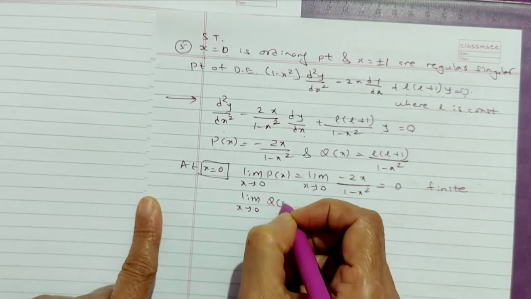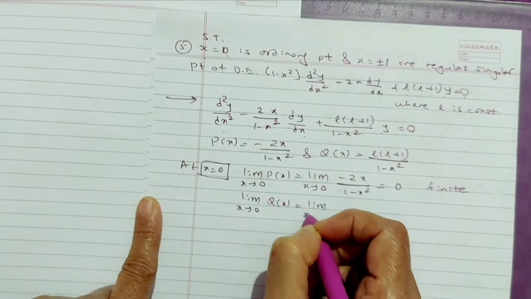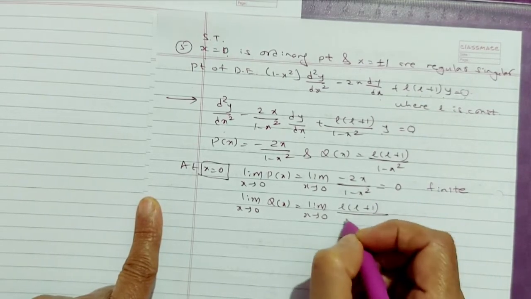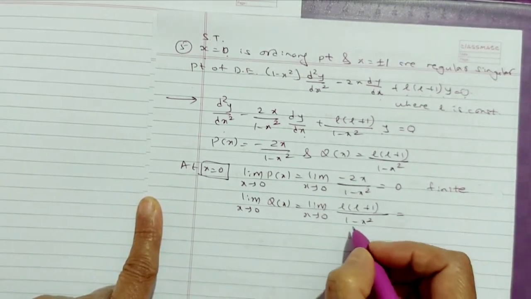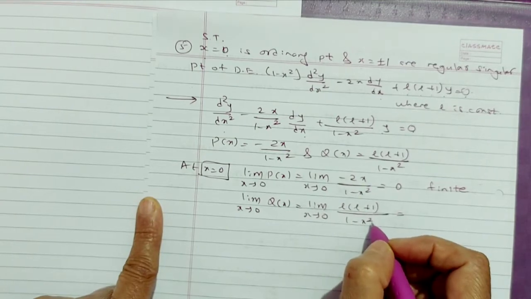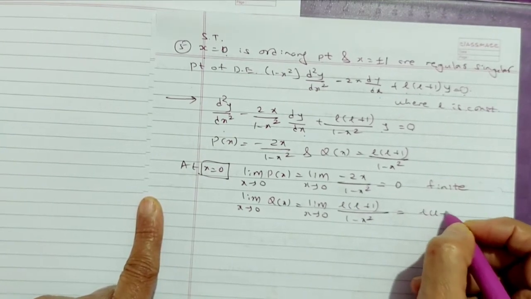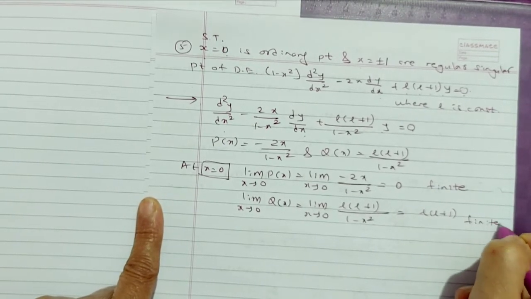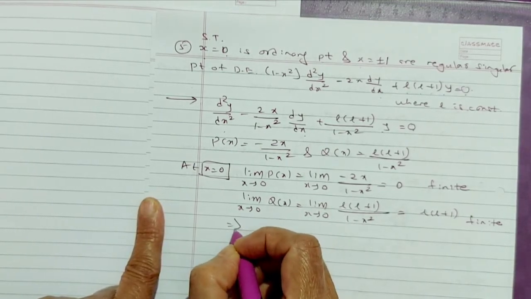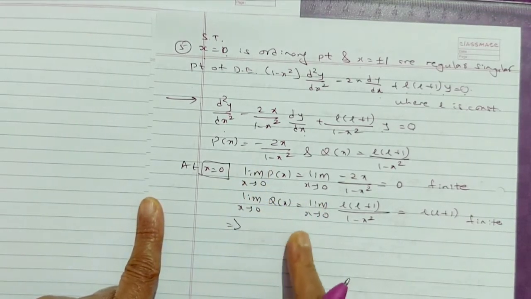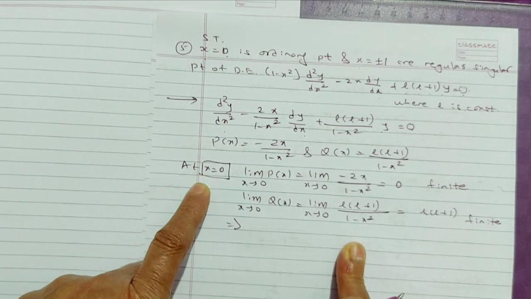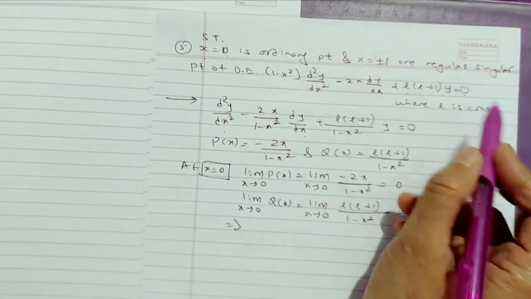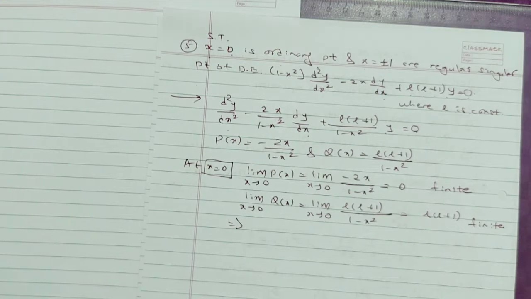So q of x will be limit x tends to 0 of L into L plus 1 divided by 1 minus x square, this is 1 minus 0 square, correct. So this will give me L into L plus 1, because L is obviously a constant, so again this is finite. So this simply implies that p of x and q of x remain finite at x is equal to 0, therefore x is equal to 0 is an ordinary point of the given differential equation. So there is no doubt as far as proving that is concerned.